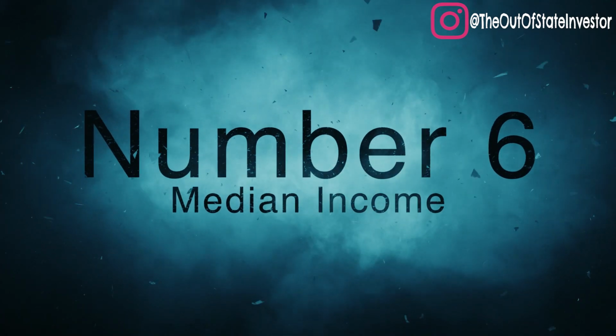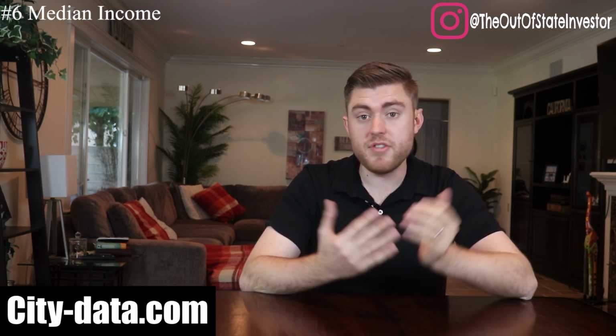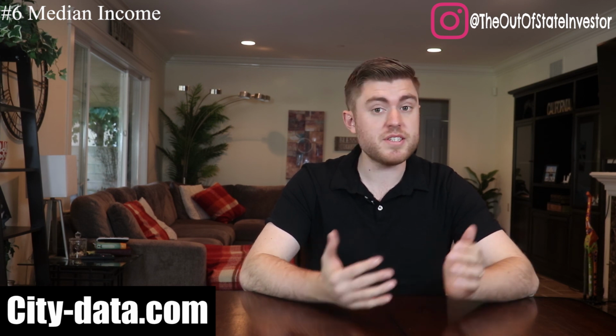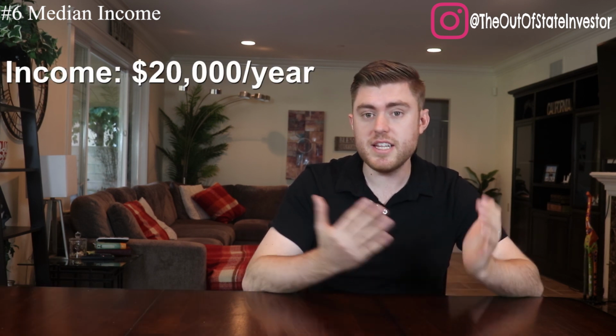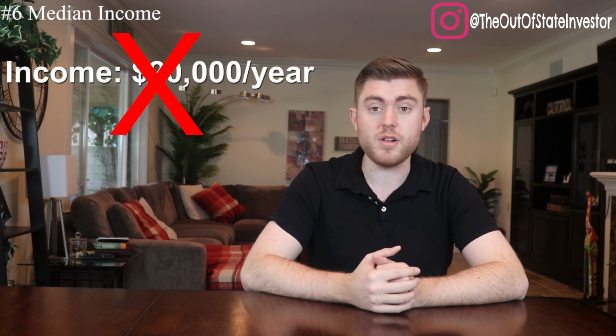Number 6, median income. Median income is a great way to get an idea of tenant quality, and it can also be found on citydata.com. If the median household income in an area is about $20,000 a year, then you know you're most likely going to be dealing with low quality tenants.